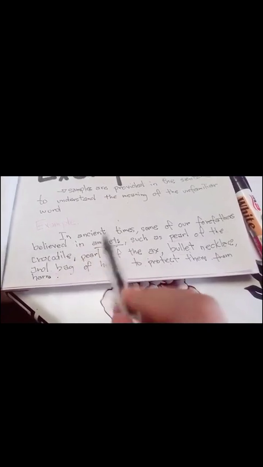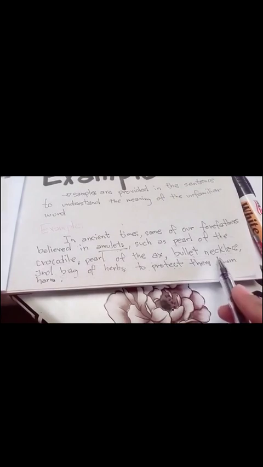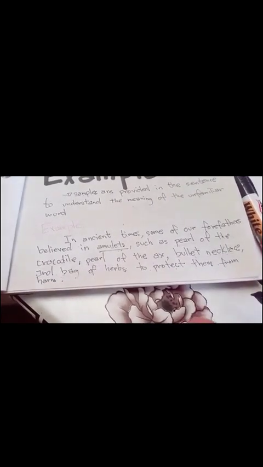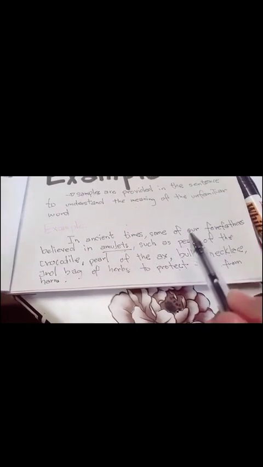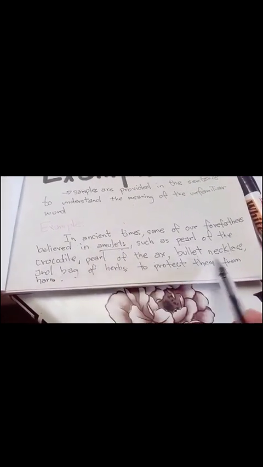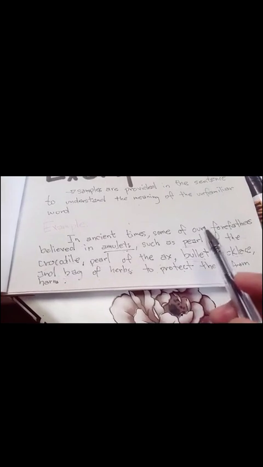Now, we're not that familiar with other samples, but I believe we are familiar with bullet necklace. Sumbala, di ba ginagamit yun na parang anting-anting? So here, the meaning of amulets is similar with these samples.